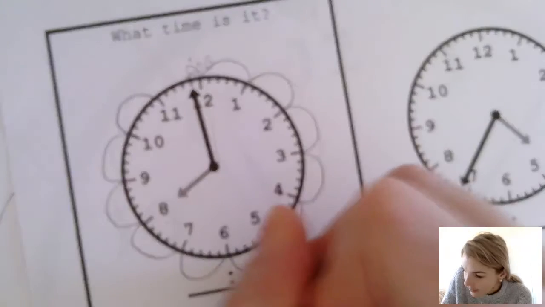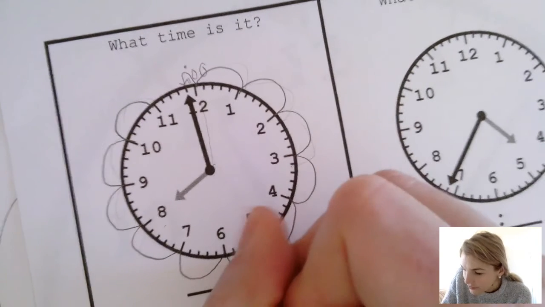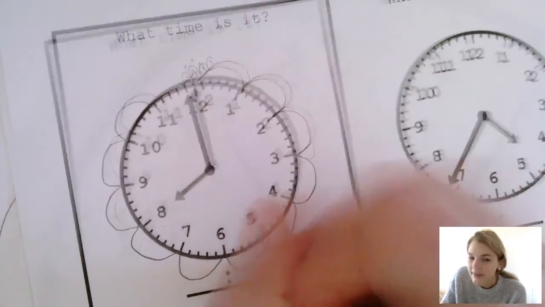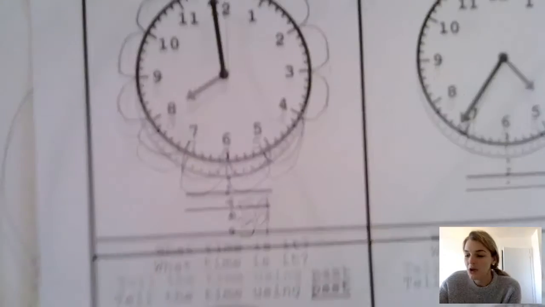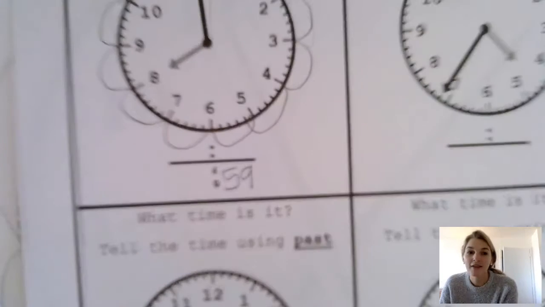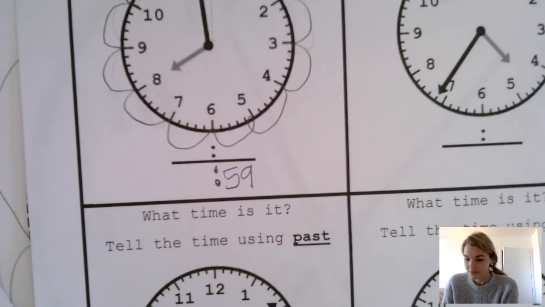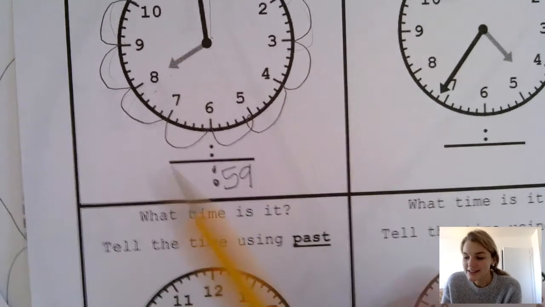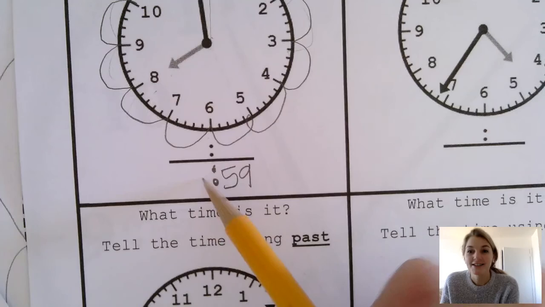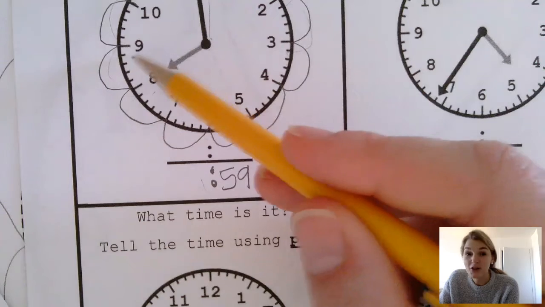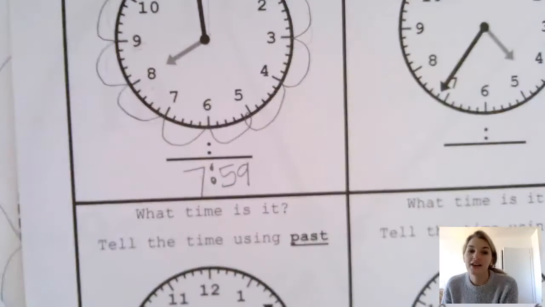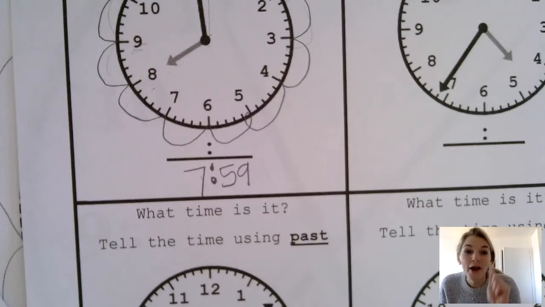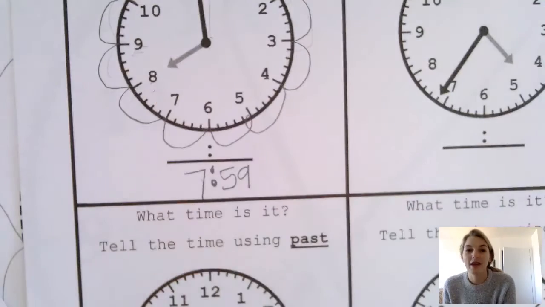So we're at 55, 56, 57, 58, 59. I'm going to write down here so I have more room. Now here's that part where it got a little bit tricky. Remember how I told you we automatically want to write 8 because it looks like it's pointing at the 8? Well, the problem with that is it's not 8:59 because 8:59 would mean that it's close to 9 o'clock. It is 7:59 because it's only 1 minute away from 8 o'clock.